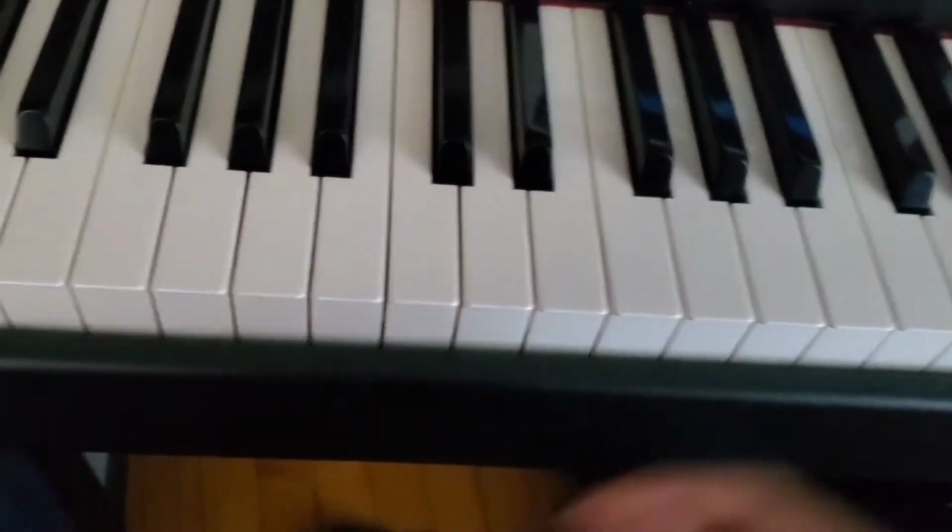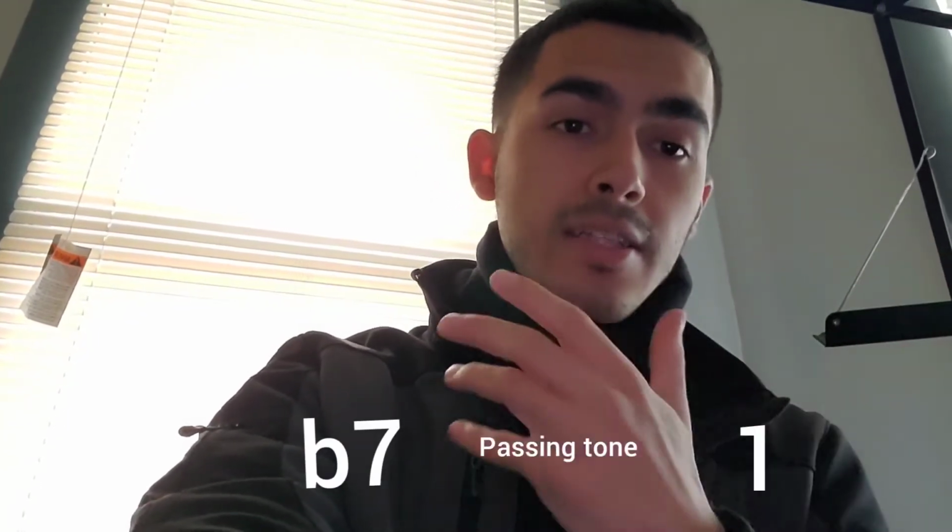So how do we do that? Well, we do it through something called a dominant bebop scale. Okay, and all that is you're just gonna add a passing tone between the flat 7 and the 1. Okay, and that adds another note to your scale so that it's 8 notes.